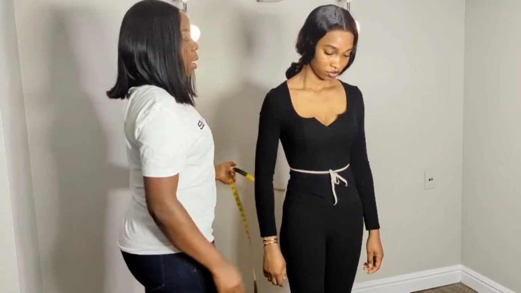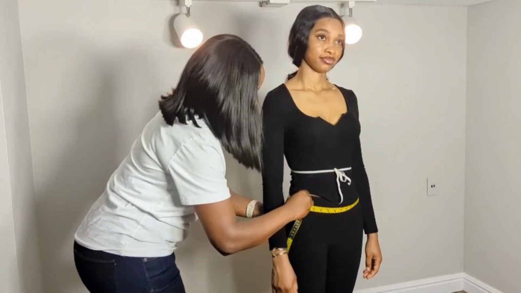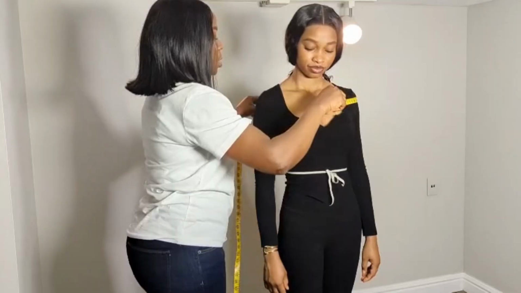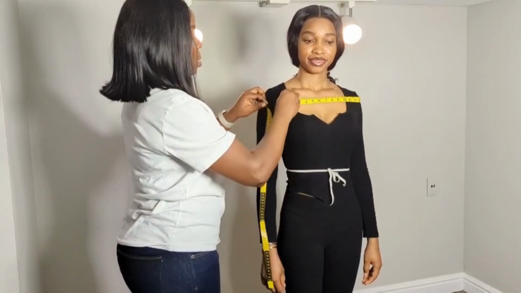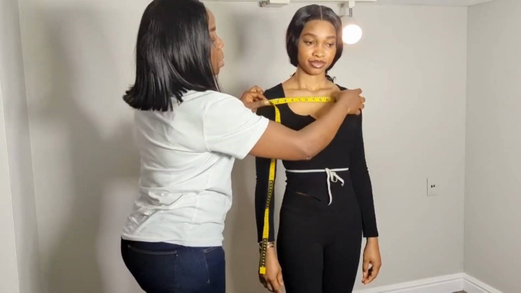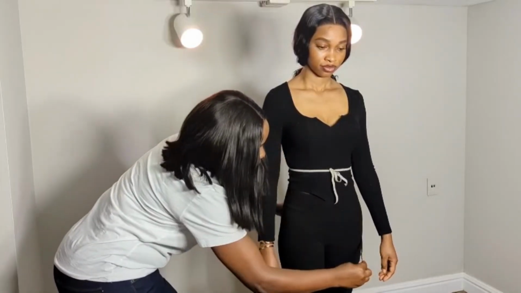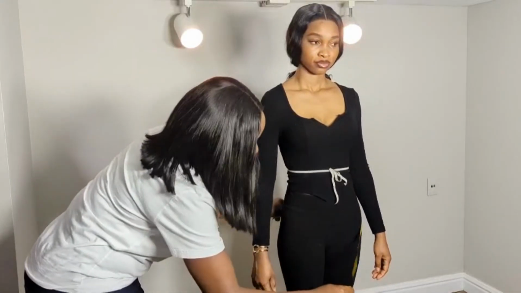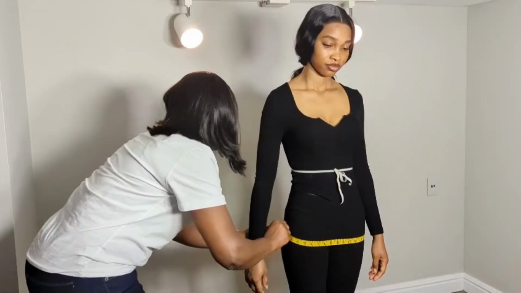Next is the abdomen measurement. We move to the shoulder measurement. Remember, all those measurements are taken in circumference. Next is the hip measurement. So we'll take the hip measurement in circumference. You want to be sure your measuring tape is on the fullest part of the hip.